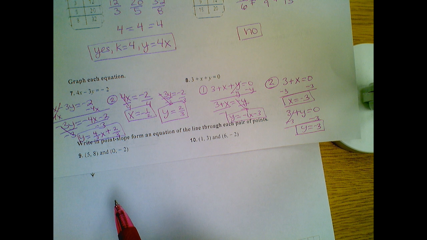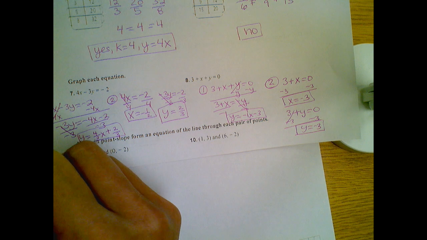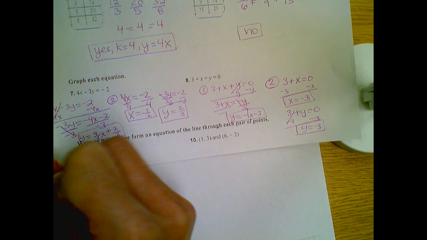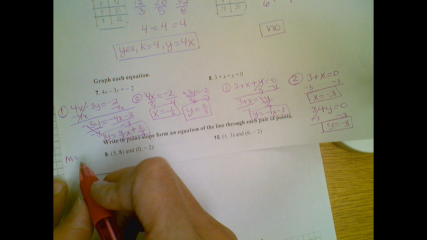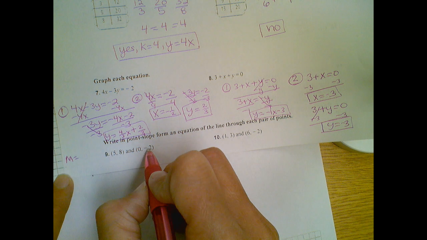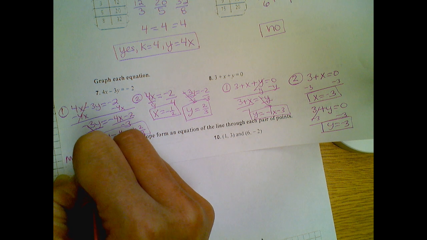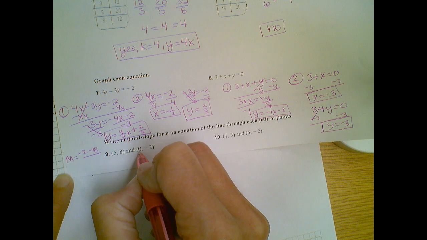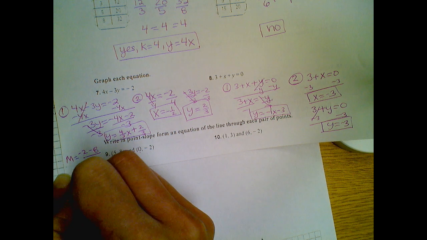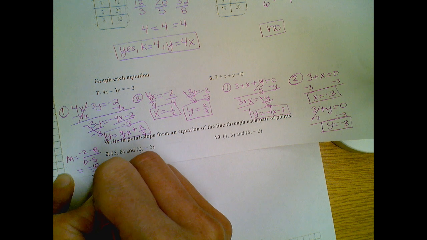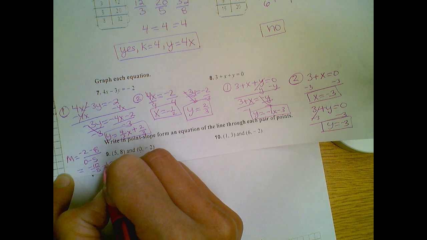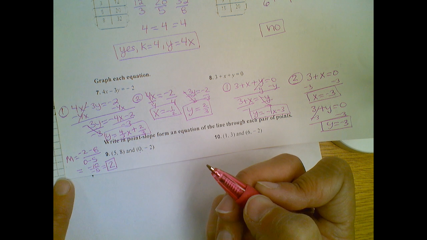We can graph these and do rise over run, or the other way, we can just take the difference of our y's divided by the difference of our x's. So if we subtract our y values, -2 minus 8, and then 0 minus 5. We reduce that down, we get -10 divided by -5, which reduces to 2. So our slope we're going to be using is 2.